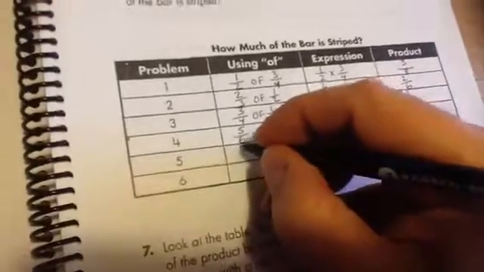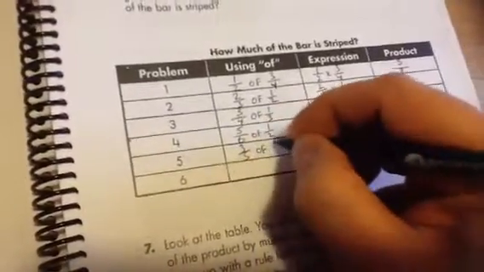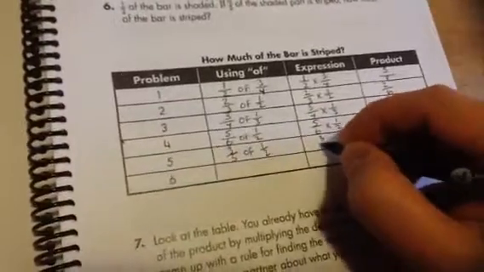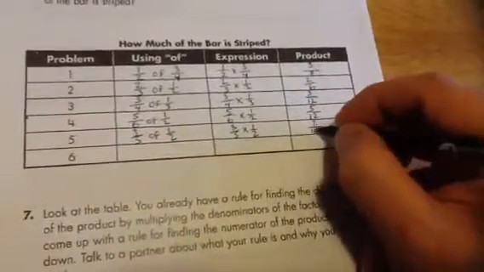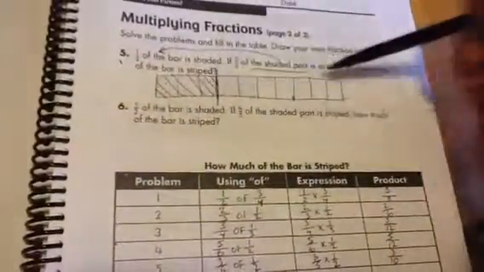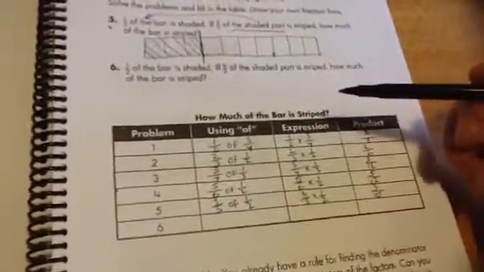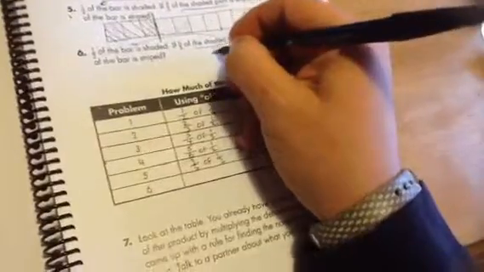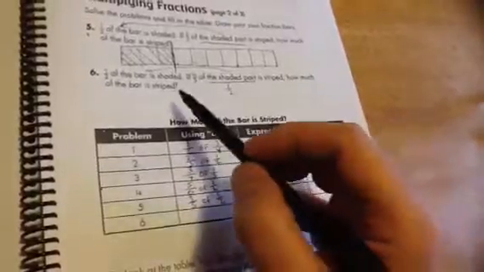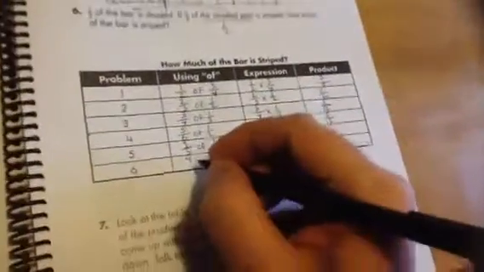Go down here, 3/5 of 1/2, also known as 3/5 times 1/2. If you multiply it out, 3 times 1 is 3. 5 times 2 is 10. 3/10. I had 3 out of 10 shaded. That worked. Okay, let's try this backwards. Well, I say backwards, the reverse of what we just did. For number 6, half the bar is shaded. 4/5 of the shaded part is striped. The shaded part is 1/2 of the bar. How much of the bar is striped? Well, I'm going to take 4/5 of 1/2.